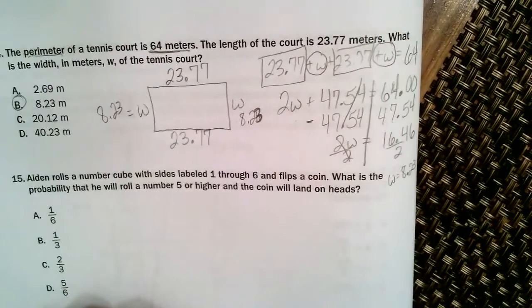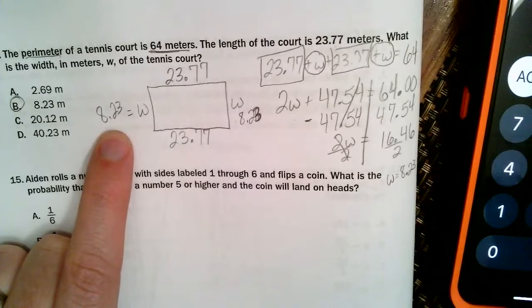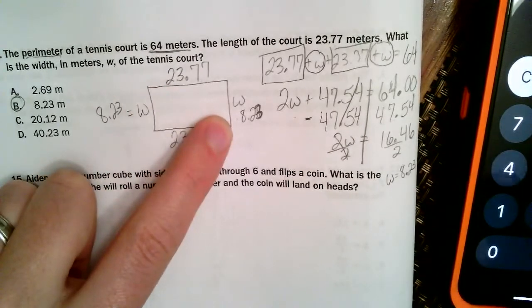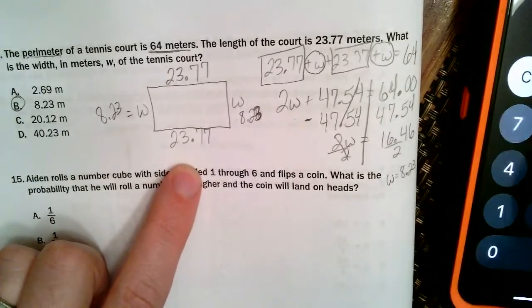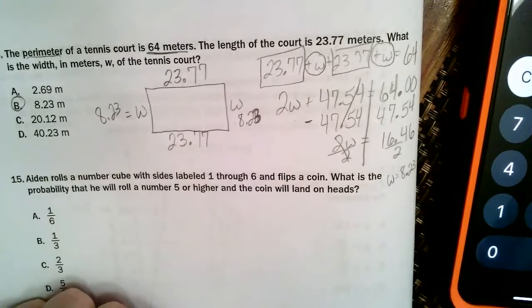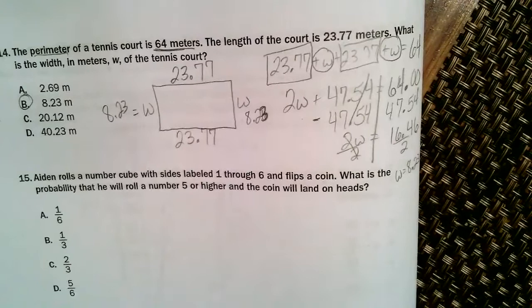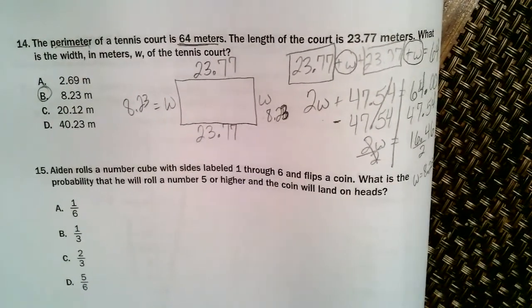And I can always go and check myself by adding up all of these numbers together. So if I have 8 and 23 hundredths, and I'm doing it here in a calculator, plus 23 and 77 hundredths, plus 8 and 23 hundredths, plus 23 and 77 hundredths, altogether gives me 64. So I know I did it correctly there. I come up with the right width. So always go back and check yourself to make sure you come up with the right answer. Okay, moving on to number 19.